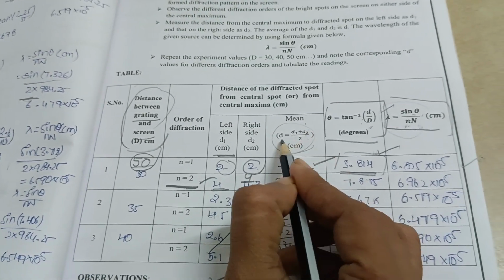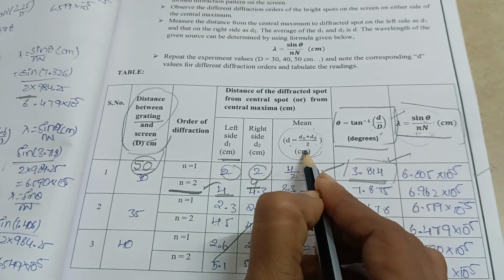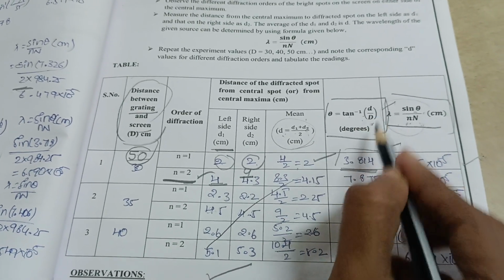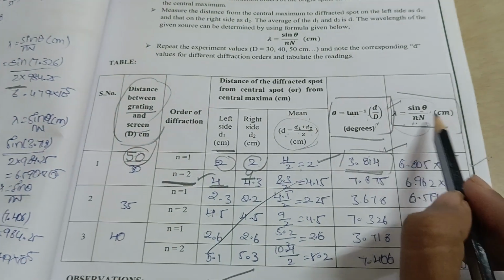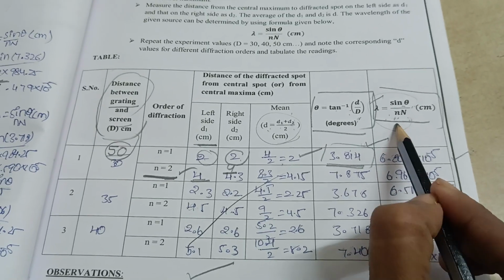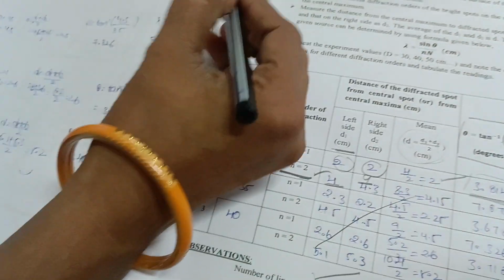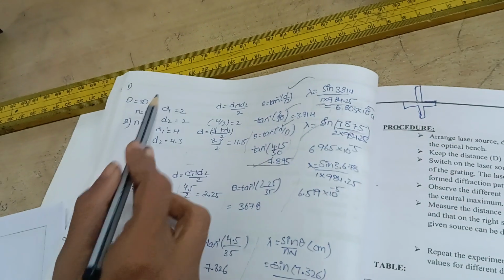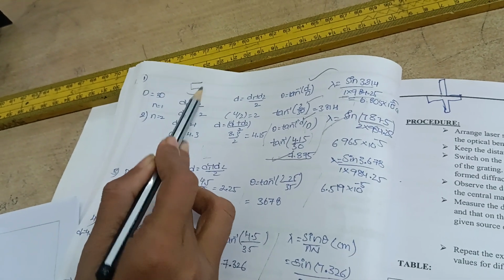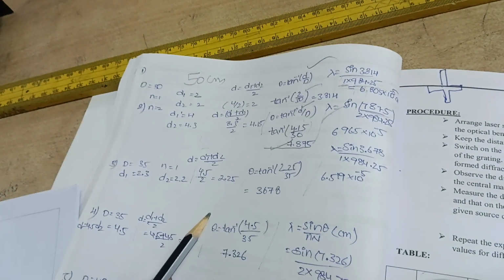So the mean value D equals D1 plus D2 by 2. Theta equals tan inverse of small d by capital D. Lambda equals sin theta by small n into capital N. Like this you can calculate for the first distance, D equals 50 centimeters.